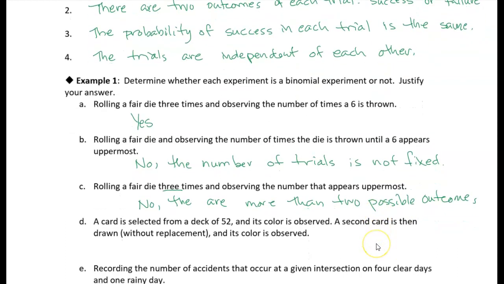All right, let's look at the next one. I'm losing my properties, but we know what they are now, right? Good to have these memorized. A card is selected from a deck of 52 and its color is observed. And then a second card is drawn without replacement and its color is observed.